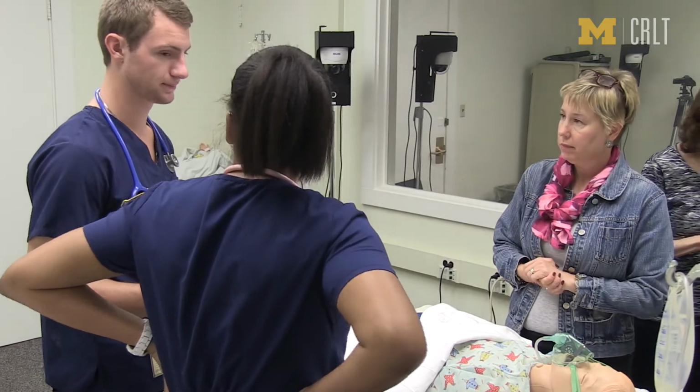Then we're also really looking for an opportunity to explore with the students, how do I respond in a situation when the patient condition is changing? Or how do I respond in a situation where I need to do some patient education, or some discharge teaching, or perhaps help a family member who is struggling with a difficult diagnosis for their family member.